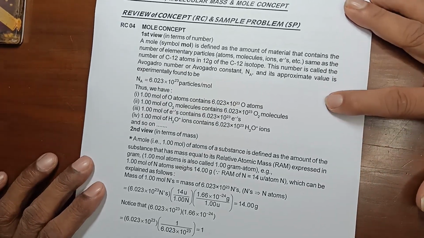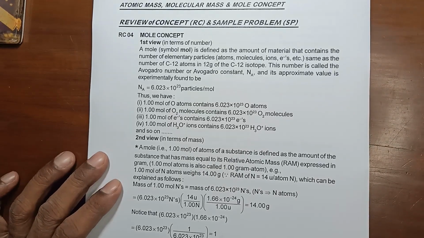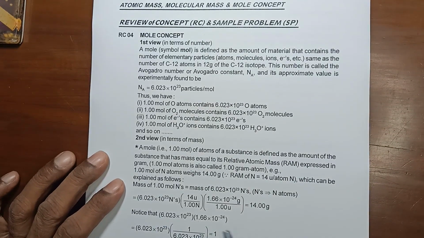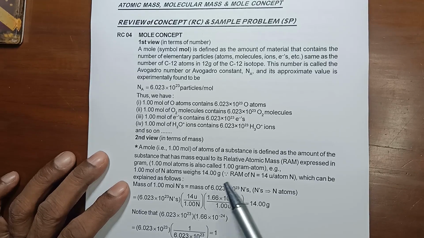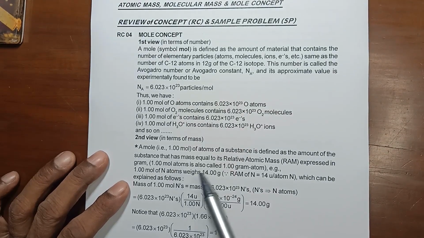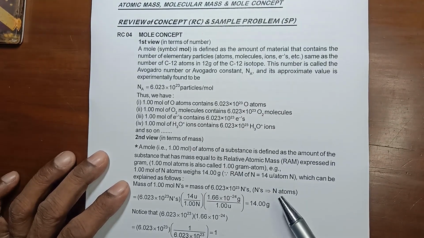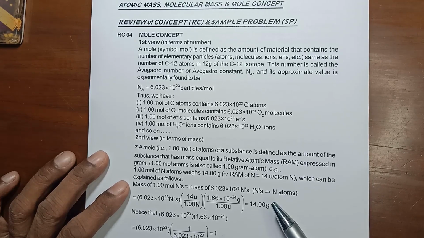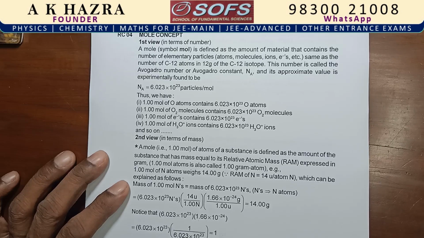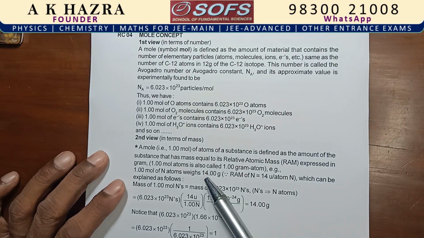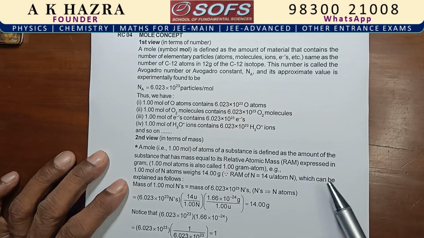Now the second view, in terms of mass. Actually, 1 mole of atoms of a substance is defined as the amount of the substance that has mass equal to its relative atomic mass. Already you have seen relative atomic mass in u per atom, but here it will not be u per atom, it will be gram per mole. Let us see how. Mass equal to relative atomic mass expressed in gram.